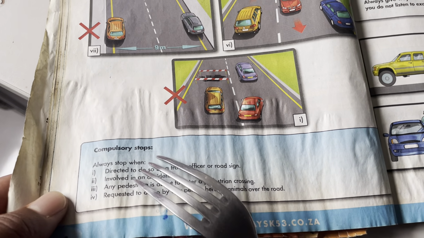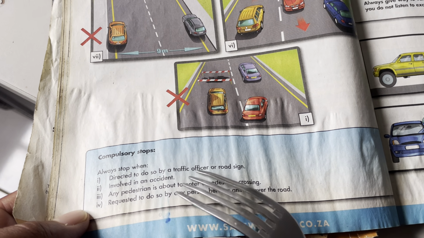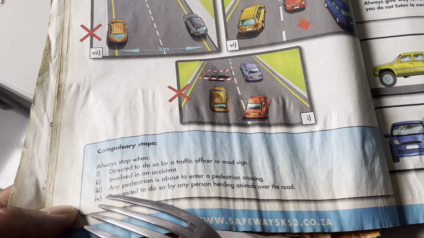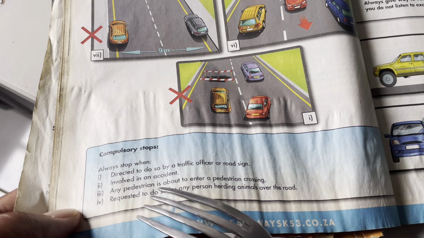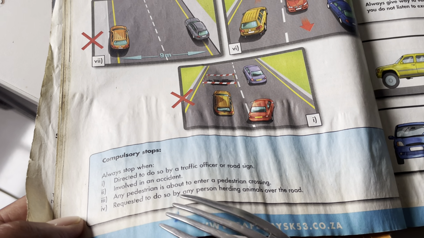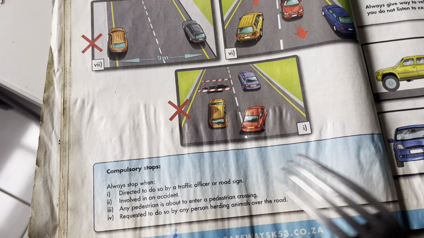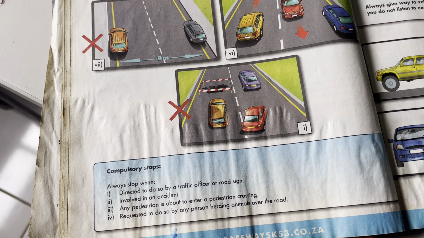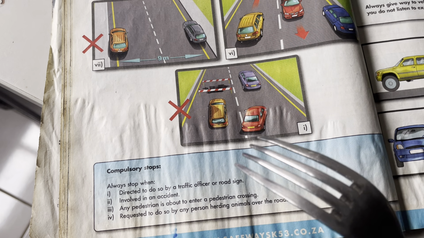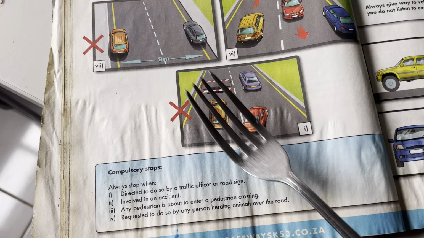Then let's see what are compulsory stops. When or where is it compulsory for you to stop your vehicle? Always stop when you are directed to do so by a traffic officer or road sign, when you are involved in an accident, when any pedestrian is about to enter a pedestrian crossing, when you are requested to do so by a person herding animals over the road. So if there is someone who's herding the animals and that person asks you to stop because his cattle want to pass, then you must stop your vehicle.